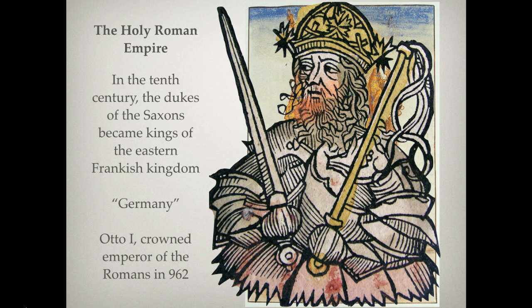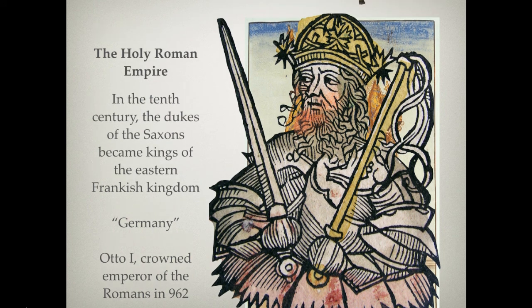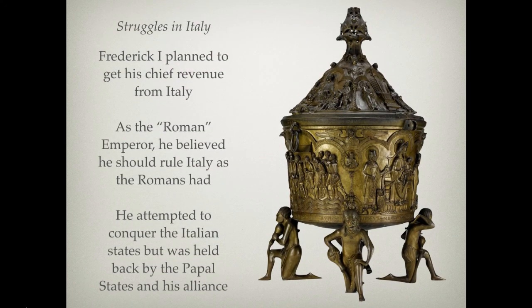Now, it becomes called the Holy Roman Emperor in the Holy Roman Empire because it's not really Roman in a true sense. It's coming from the papal, Pope, Catholic Church control and authority. So the Holy Roman Empire. So Otto I is crowned Emperor of the Romans in 962. He is the representative of this trajectory of the Eastern Frankish kingdom. And so he becomes that proto-German king, Otto I. And he is then the first Holy Roman Emperor, separate from the Carolingian Empire.